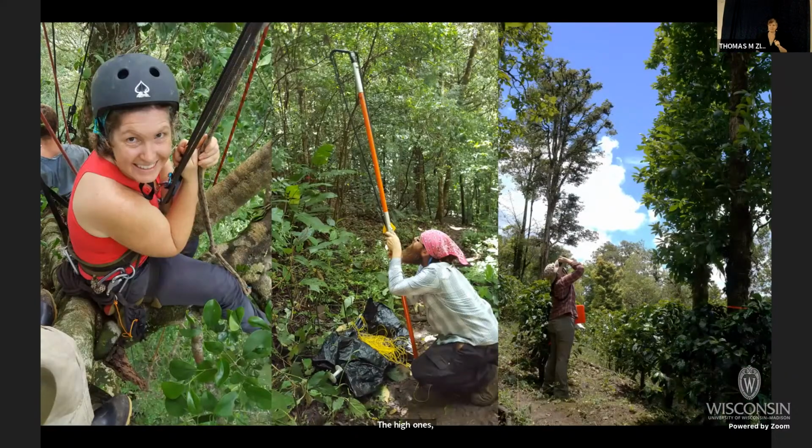So I climbed some trees to access these plants. I have an 8-foot long slingshot that I used to get the rope up there. And then I also surveyed smaller trees from the ground using binoculars.